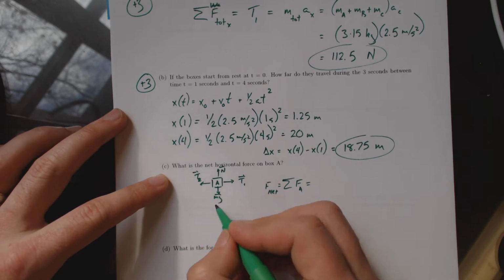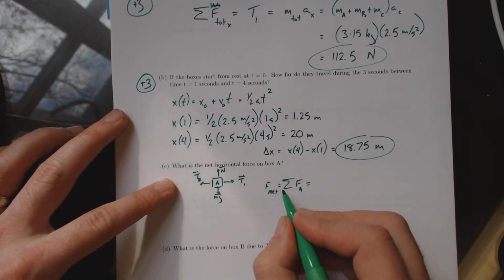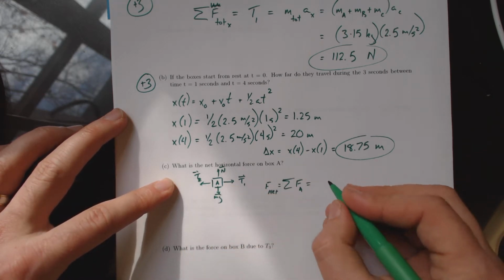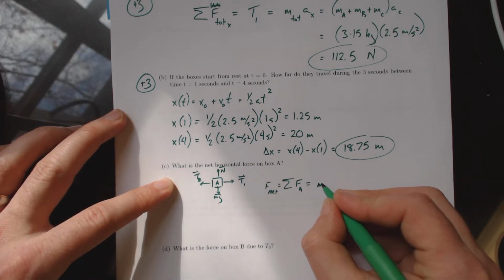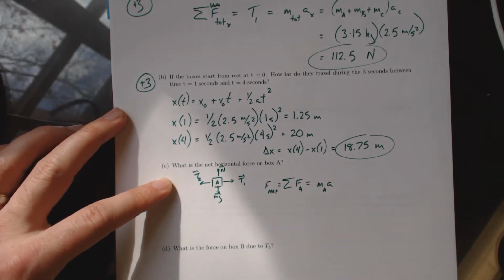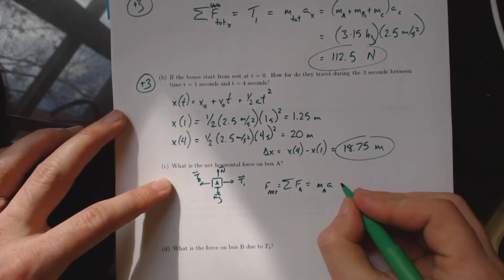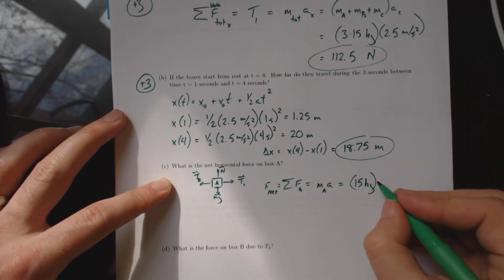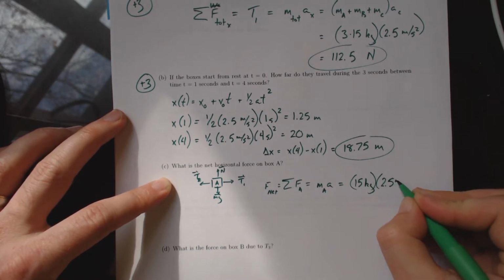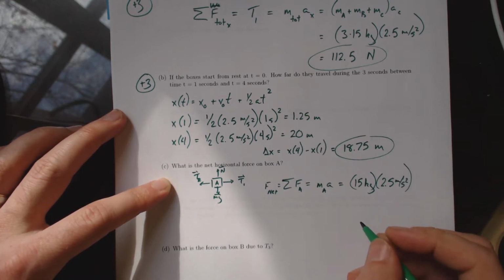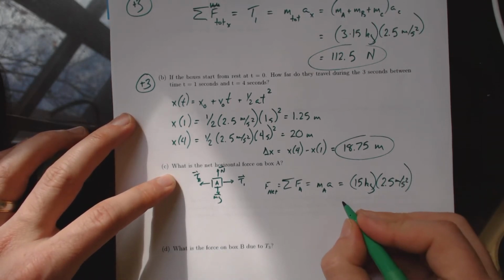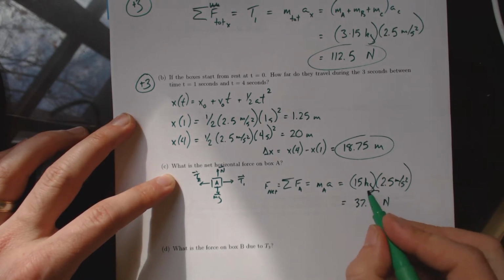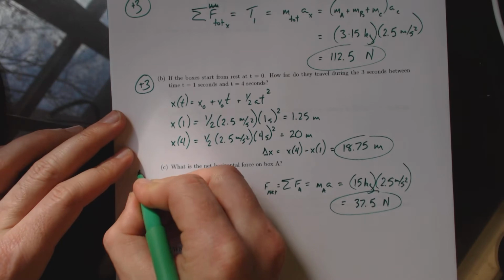We know in the y direction those are going to balance, so those are 0. This is all going to be in the x direction. We know that it's going to involve some T2 and some T1, but we know that this is always going to be equal to the mass of box A times the acceleration. So really all you have to do here is take 15 kilograms, the mass of box A, times the acceleration, and you get 37.5 newtons. And that's the answer there. So that was worth 2 points.